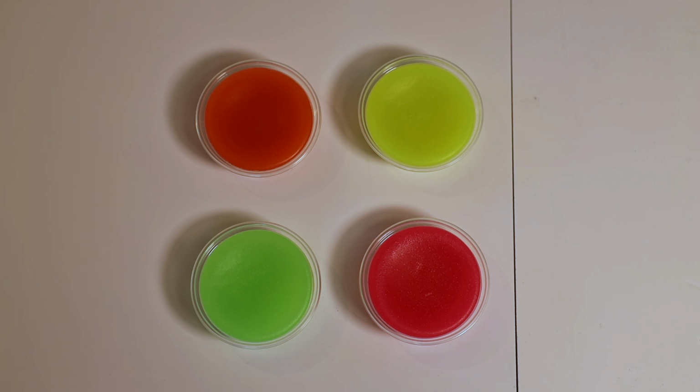They can be used in a natural type of wax, but they're not going to be as vibrant because of the natural nature of natural waxes.